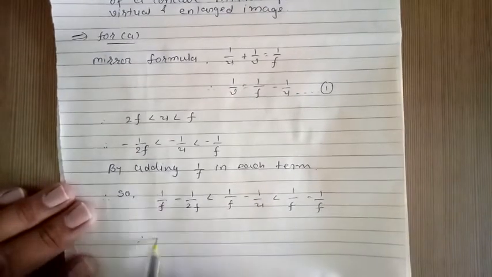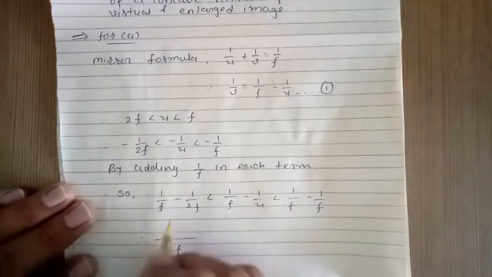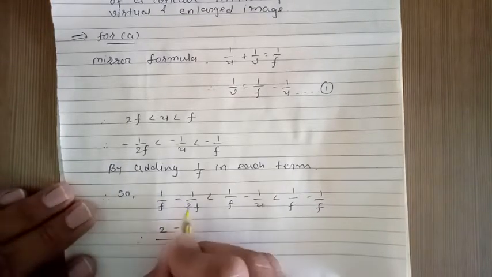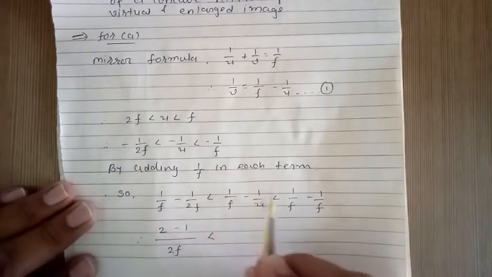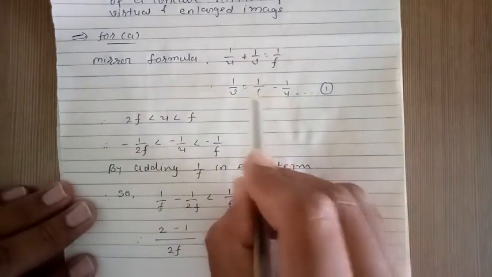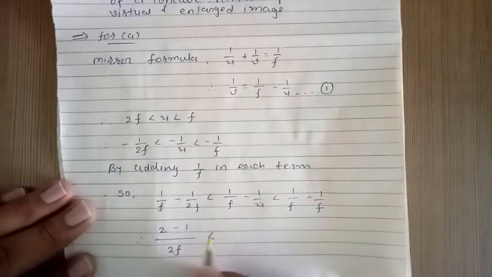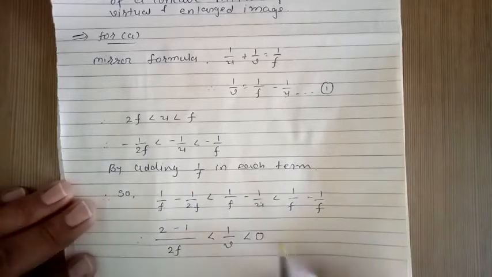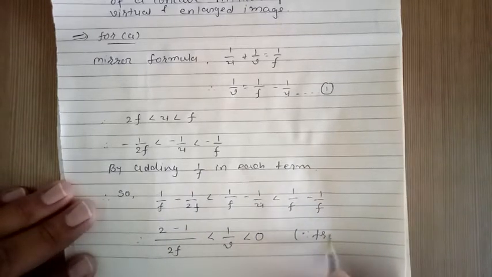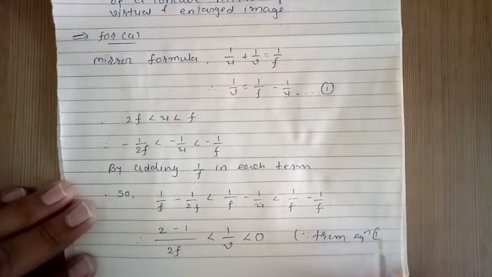Here we have to take the LCM of f and 2f, which is 2f. So here f, multiply by 2, minus here 2f, then 1. We know that 1 by f minus 1 by u, see here, 1 by f minus 1 by u is 1 by v. So 1 by v is less than 1 by f minus 1 by f, which is 0, from equation 1.